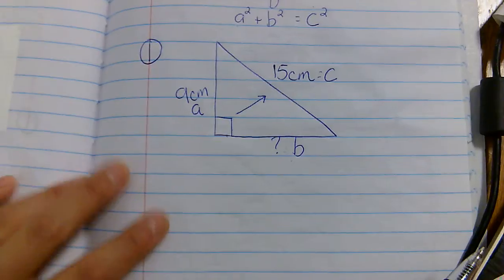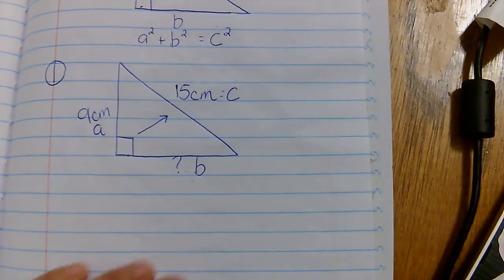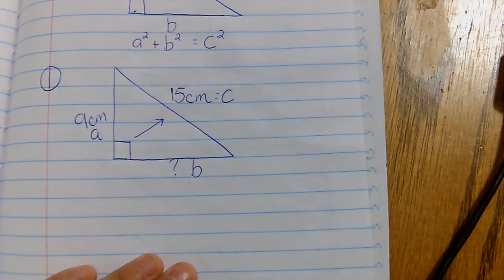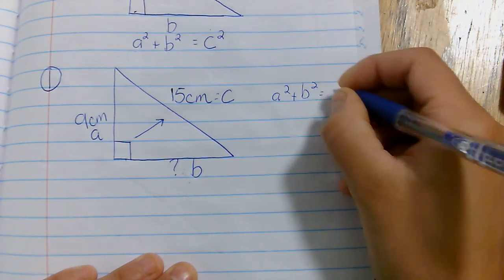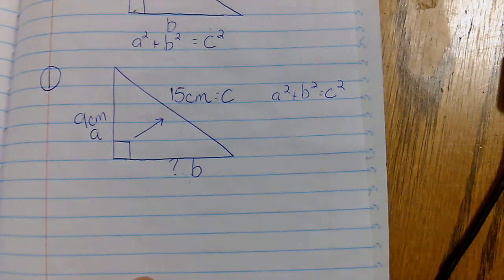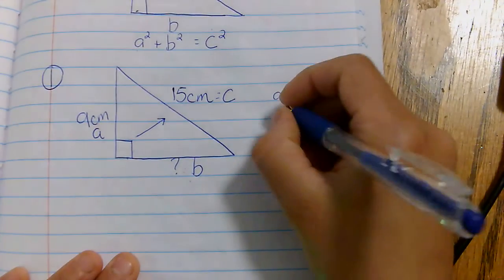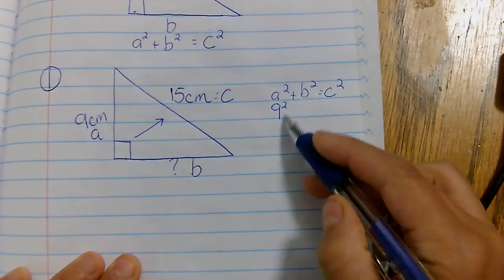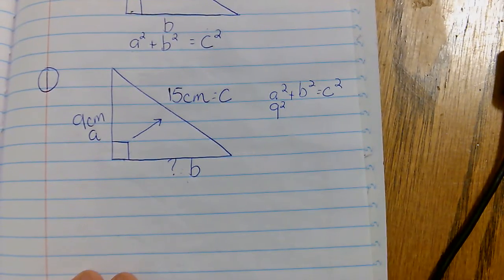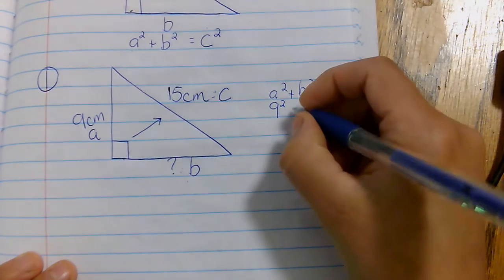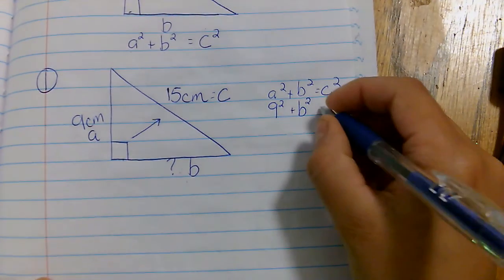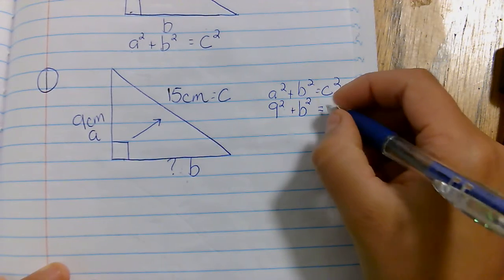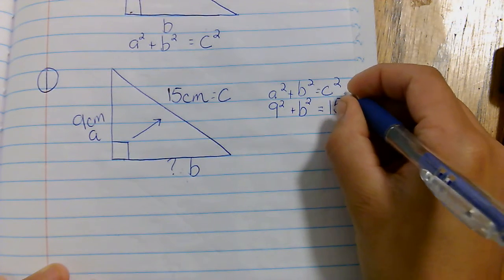So I'm just going to do it right off to the side here. And the first thing I do is I always rewrite the theorem. Okay, just like that. So A squared is going to be 9 squared. I will solve that in a minute. I just like to plug in all of my values so I can see what I have and what I need. B, I don't know yet, so I'm just going to rewrite it as B squared. And this would be 15 squared.